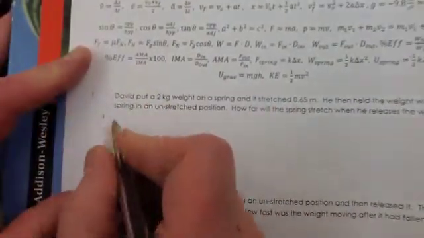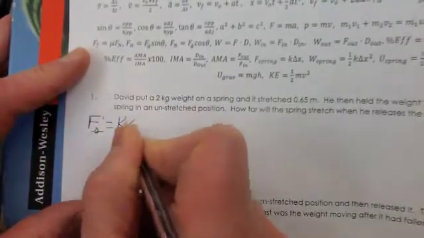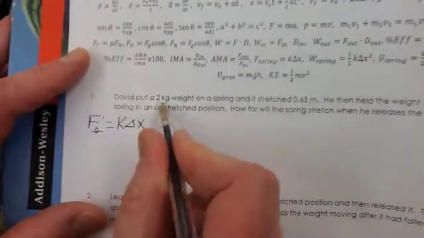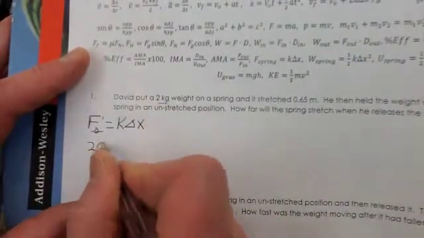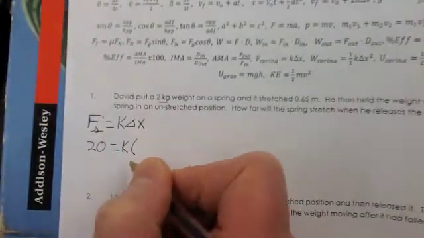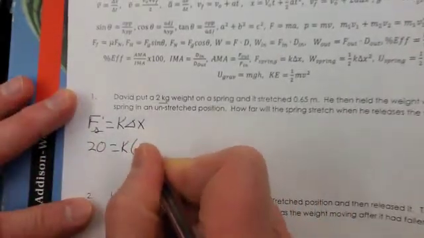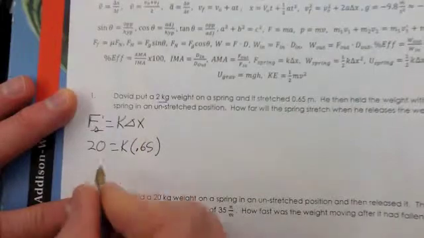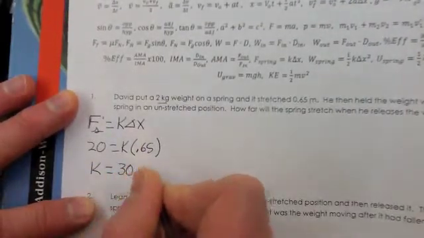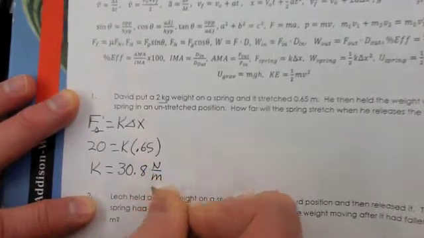So my force on the spring is equal to K delta X. That's Hooke's law. So my force will be 10 times that, so that's 20 equals K times my stretch, which was 0.65. So if I solve for that, my K equals 30.8 newtons over meters.